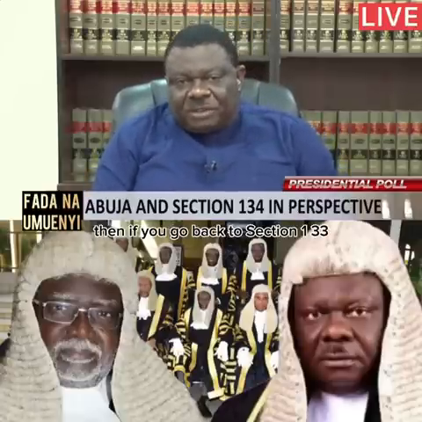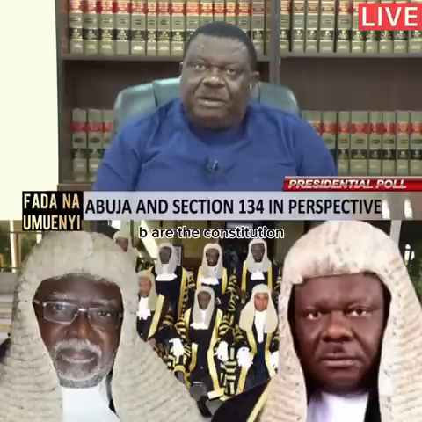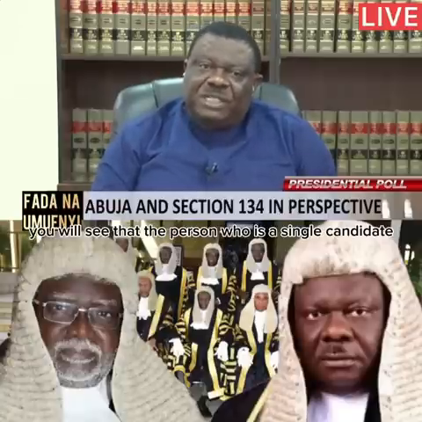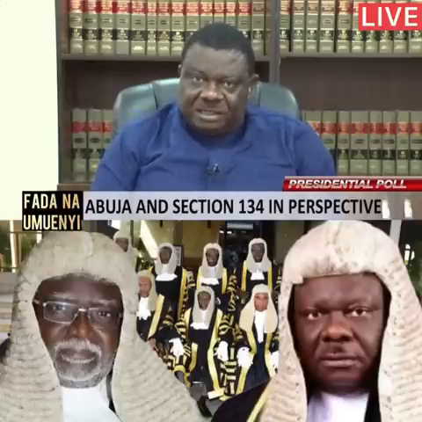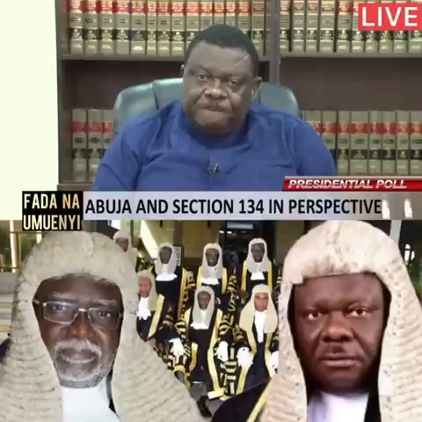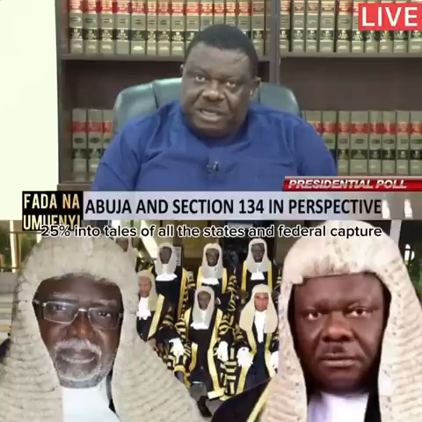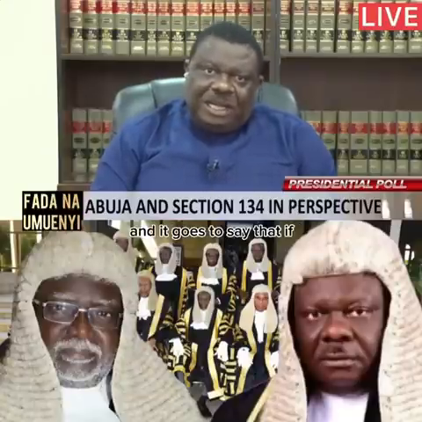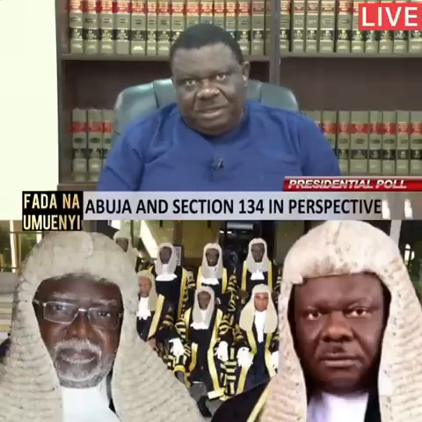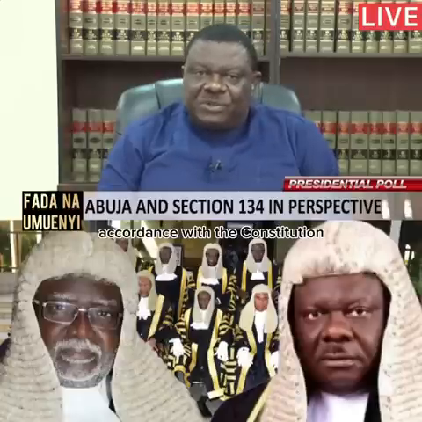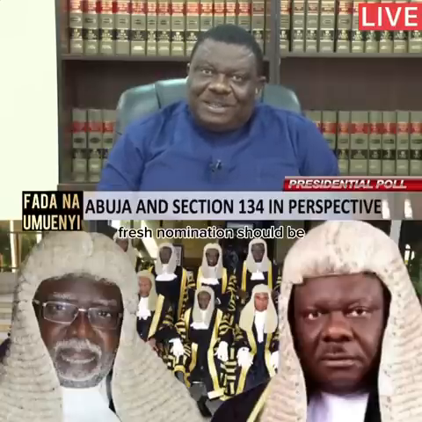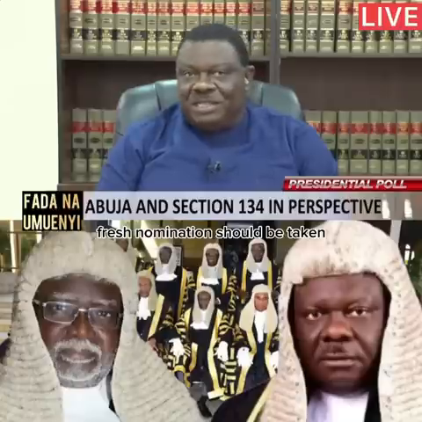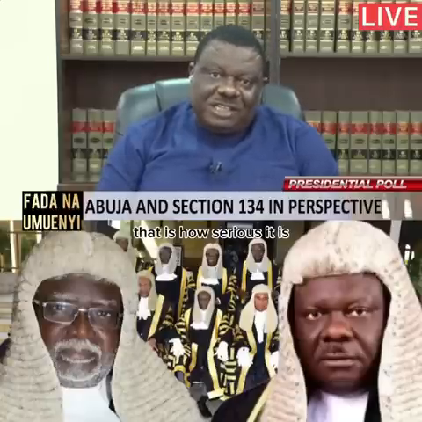Then if you go back to Section 133 of the Constitution, which deals with presidential election and comes before Section 134, you will see that a person who is a single candidate at the election is still stipulated to win 25% in 2/3 of all the states and the federal capital. And it goes on to say that if somebody is not elected in accordance with the Constitution, fresh nomination should be taken. That one has gone further, not to talk of fresh election. It says fresh nomination should be taken. That is how serious it is.